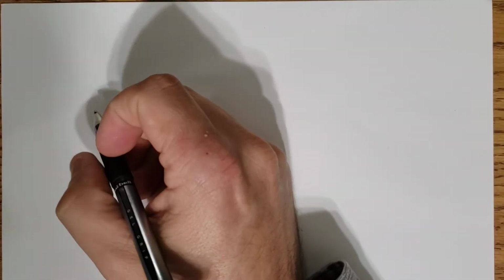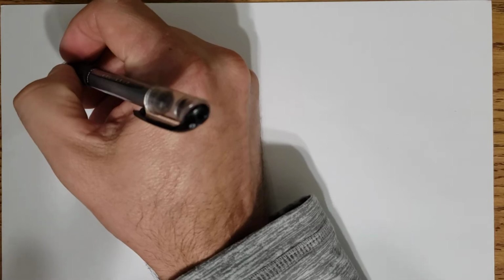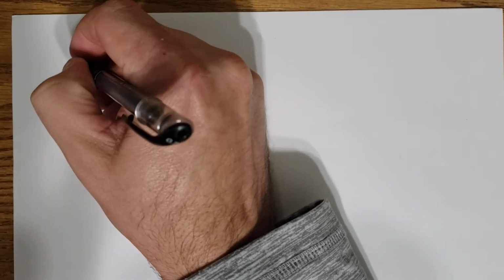Today we are going to be looking at how to add fractions with unlike denominators. So let's go ahead and get started. We've done stuff like this back in 4th grade, so it's a little bit of a review of that information.